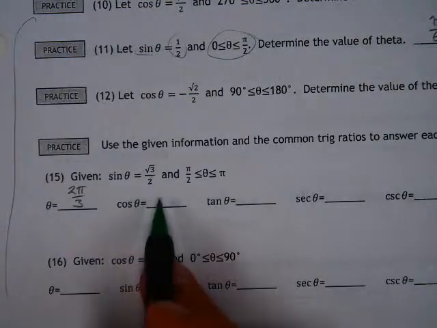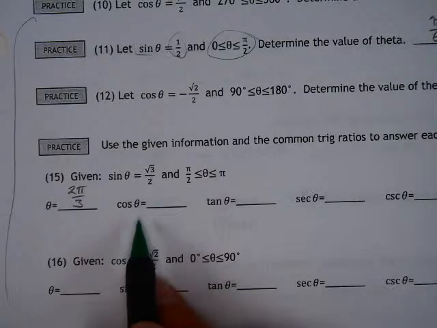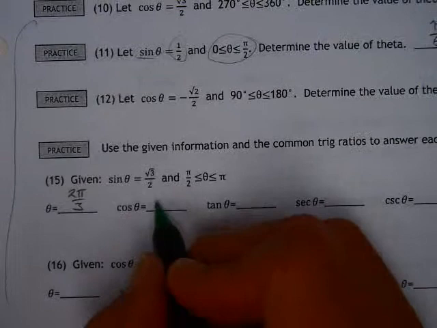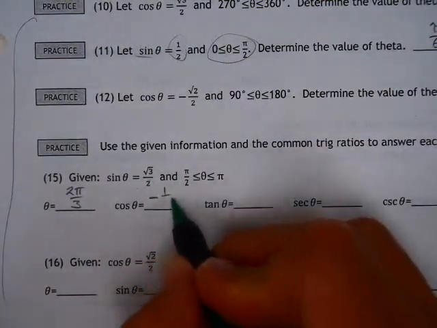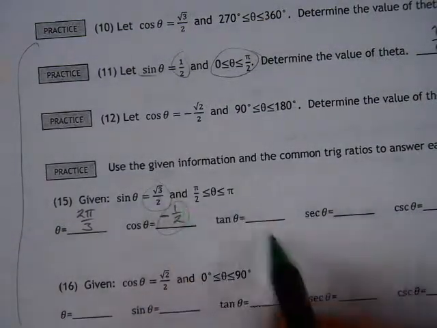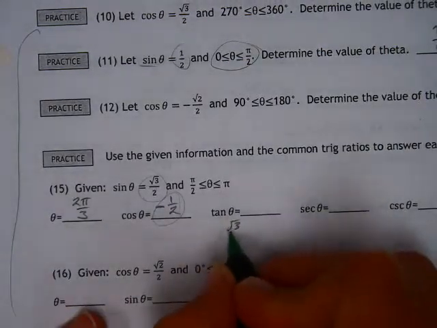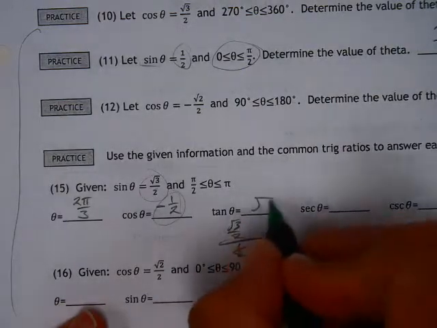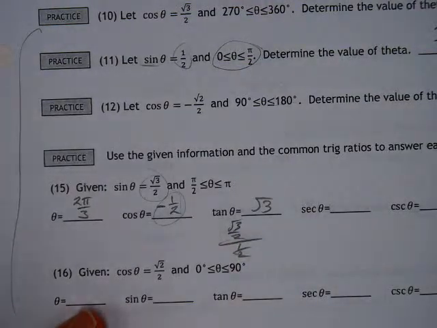Now, if we've already pictured that triangle at root 3 over 2 in the tall triangle, we're asking for the cosine of that same place. What's the x value? Well, it's in the second quadrant, so it has to be negative. And since the y value is root 3 over 2, the x value that goes with that is negative 1/2. And since I have sine and cosine, it's pretty easy to come up with the tangent, because the tangent is the ratio of sine over cosine. So if I do root 3 over 2 over 1/2, the 2's are going to cancel. I'm left with just the square root of 3.